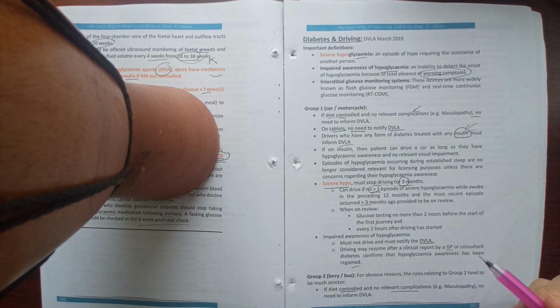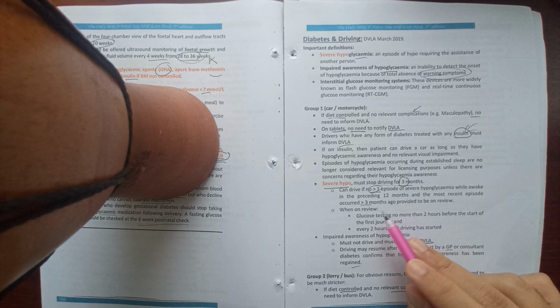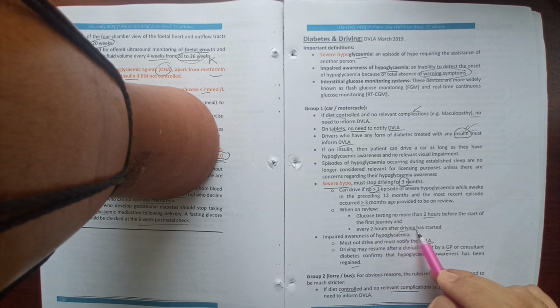You can drive if there is no more than one episode of severe hypoglycemia while awake in the preceding 12 months, and the most recent episode occurred more than 3 months ago, provided you are on review. More than one episode you can drive, but more than 3 is a problem. When on review, test glucose no more than 2 hours before the start of the first journey, and every 2 hours after driving has started.